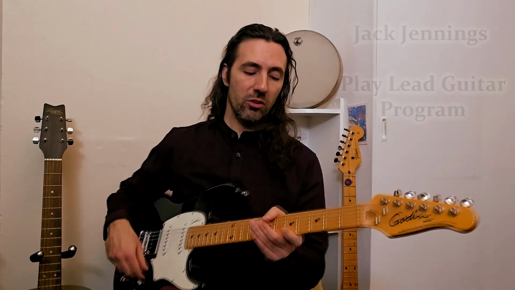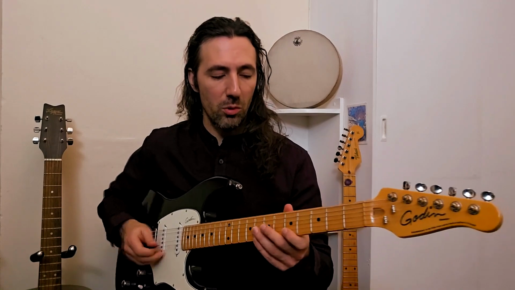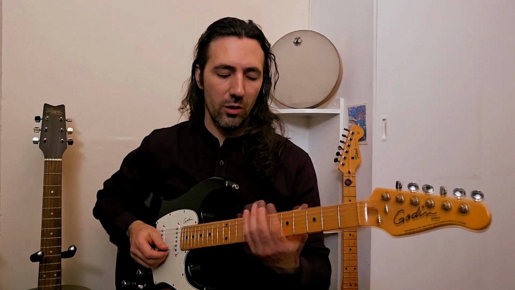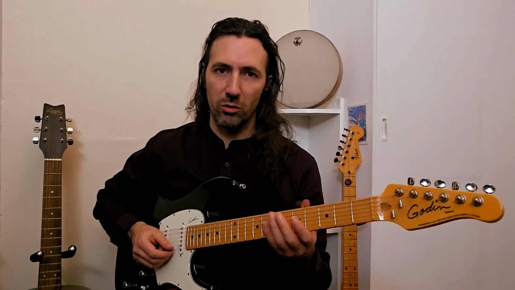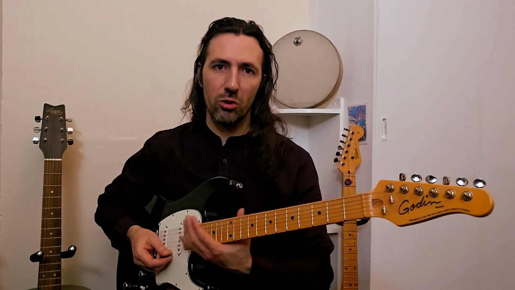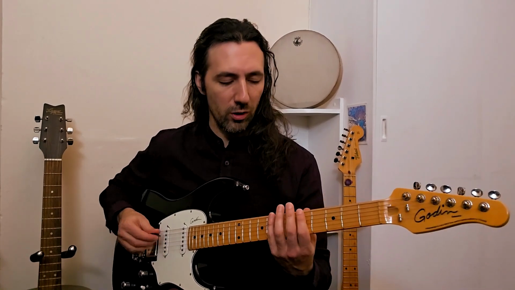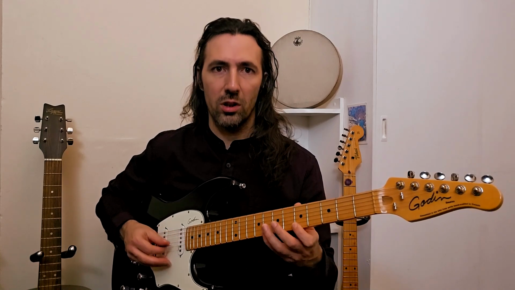Hello and welcome to this next section of the Play Lead Guitar program focusing on two-string patterns. These are patterns that use sets of strings and we use them to move up the neck rather than across the strings in the regular scale shapes. So you can also look at this as horizontal playing versus vertical playing. So vertical playing would be the standard playing across the strings.